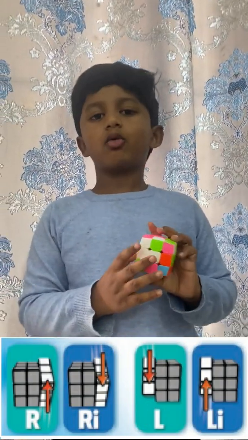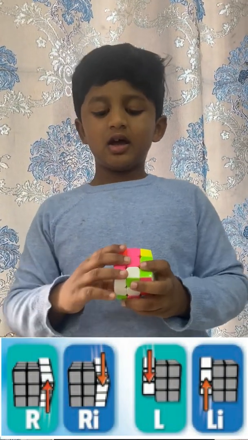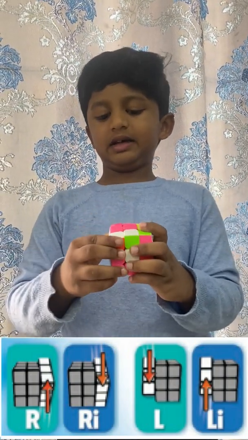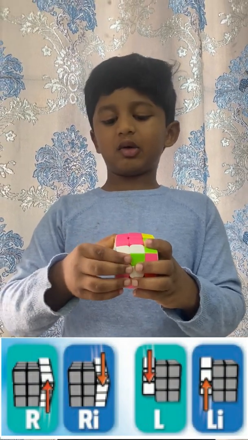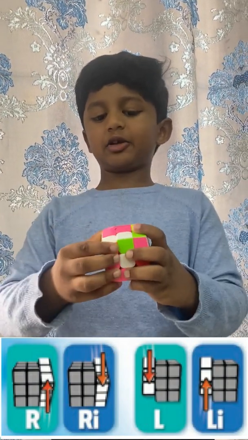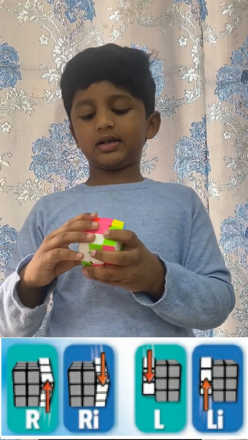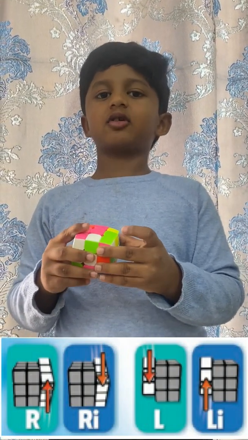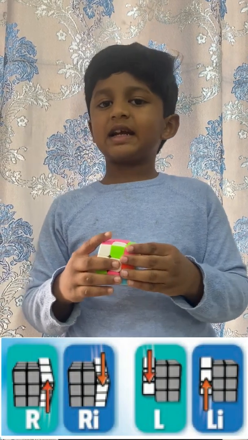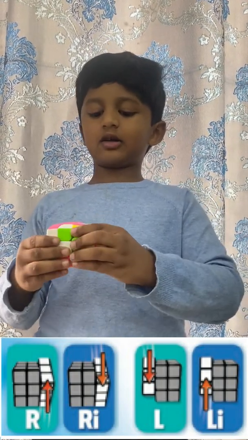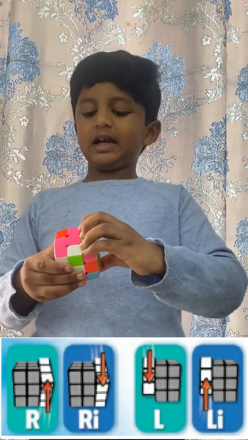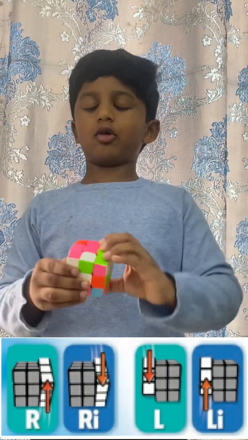Now let's move to the clockwise and anti-clockwise moves of the Rubik's Cube. The clockwise and anti-clockwise moves work like this. Right clockwise is this. Right clockwise, right anti-clockwise. And the left clockwise and anti-clockwise work like this. Left anti-clockwise, left clockwise.